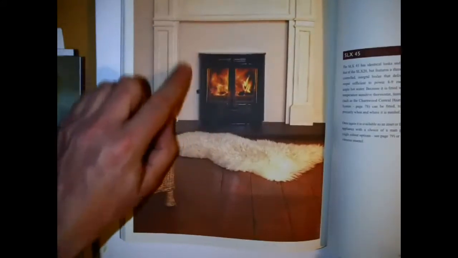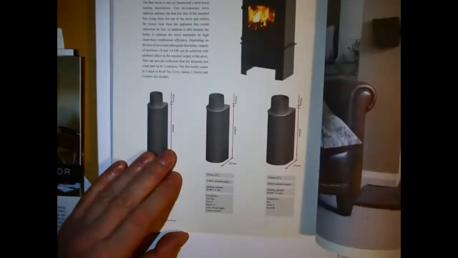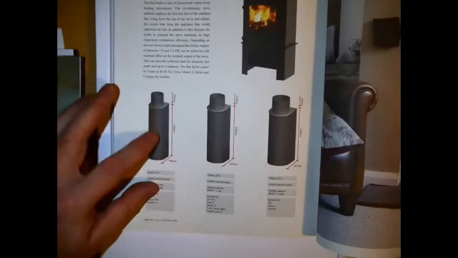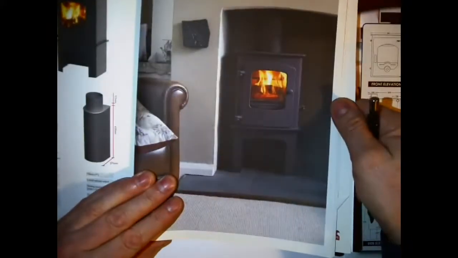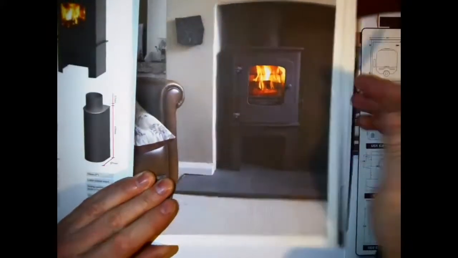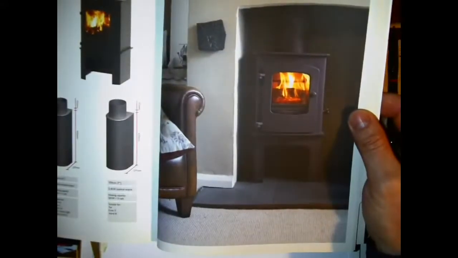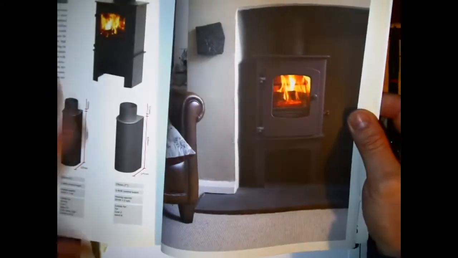This is a different one where it's an insert. It fits in flush with the fireplace, which is a different type of stove. And here we have the flue comes out. The flue radiates heat, so this one here actually has a boiler incorporated into the flue, so that it's making use of that heat to heat up water. And you can see the stove here as well, set up on a pedestal.